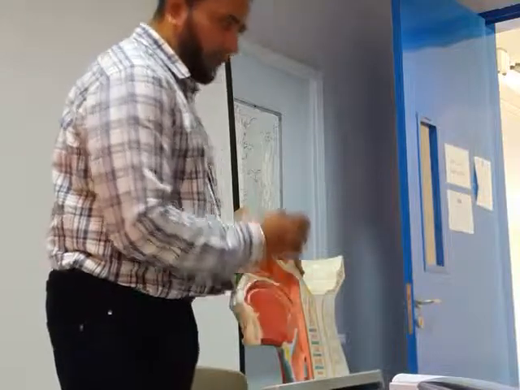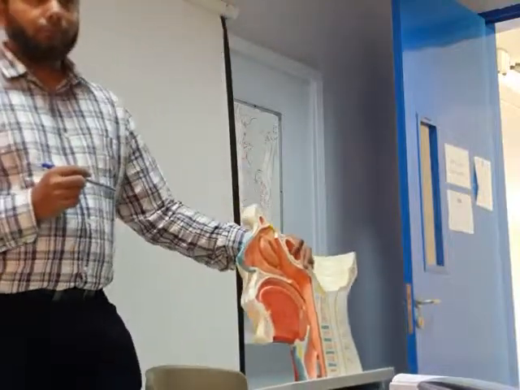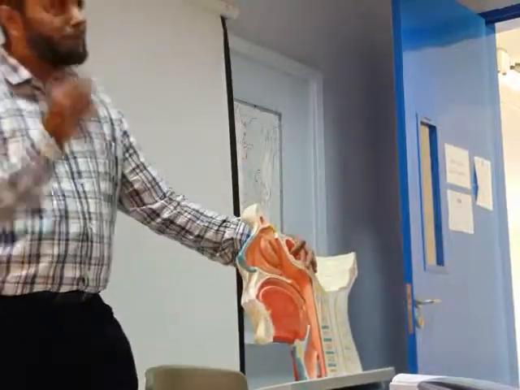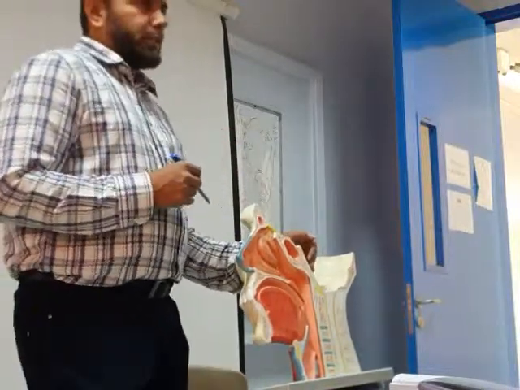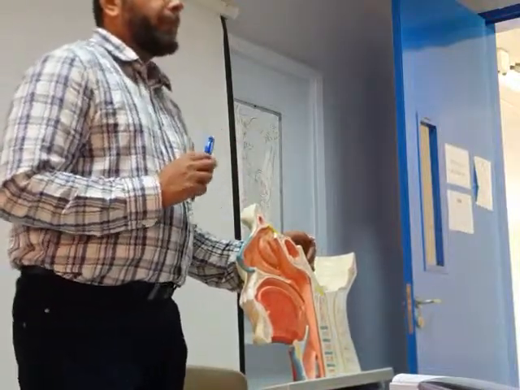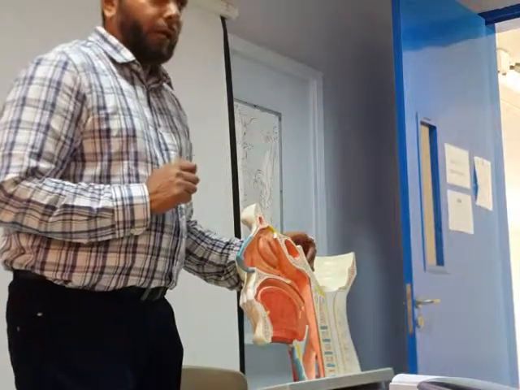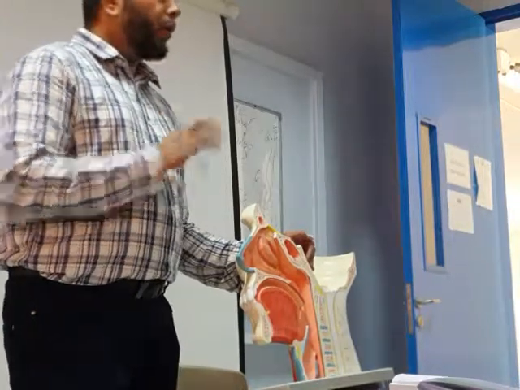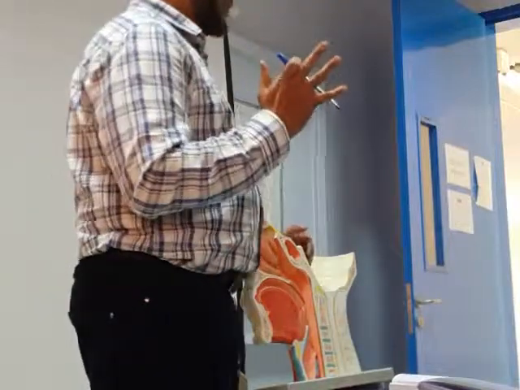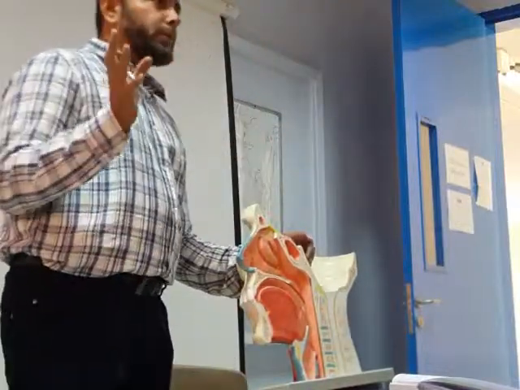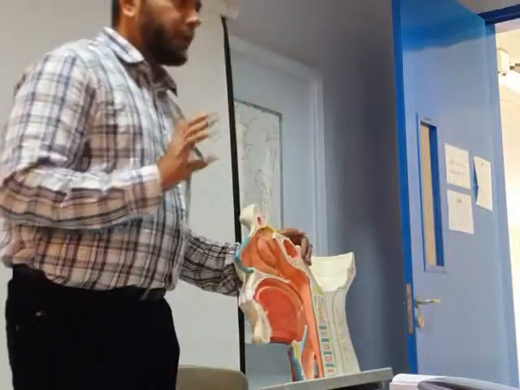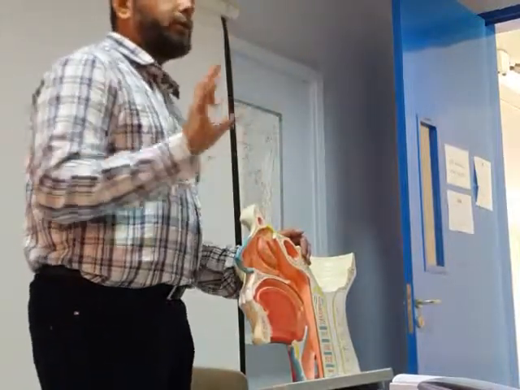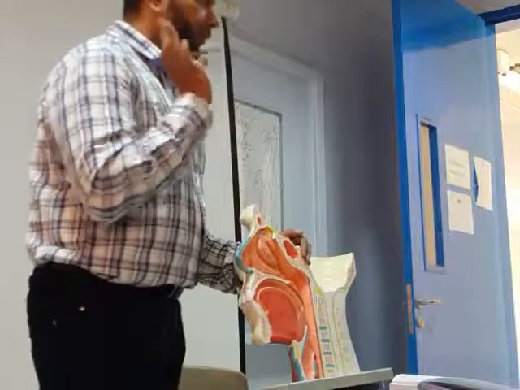Okay. And what about the nerve supply? There is motor and sensory. Motor is by the pharyngeal plexus. Motor means muscles. So it will be supplying all the six muscles except one muscle, the stylopharyngeus. Except stylopharyngeus, all other muscles are supplied by the pharyngeal plexus.